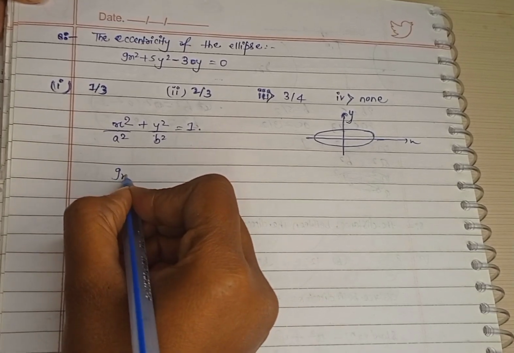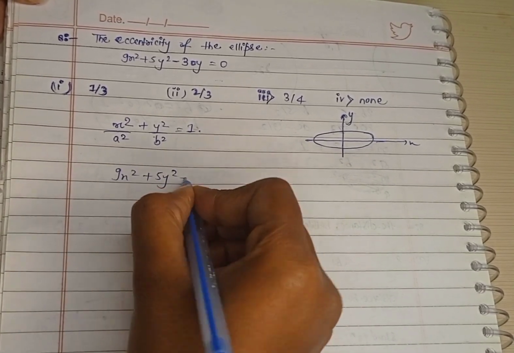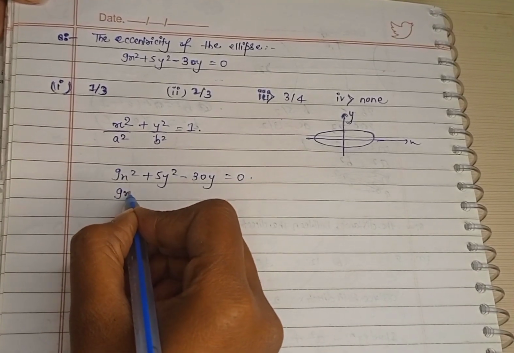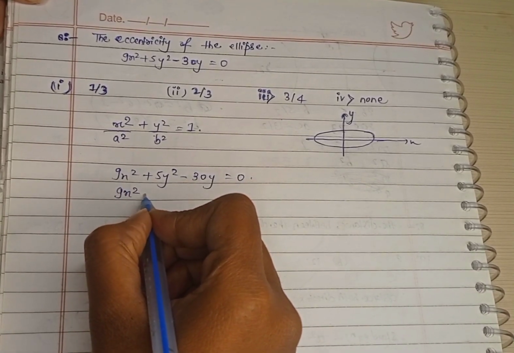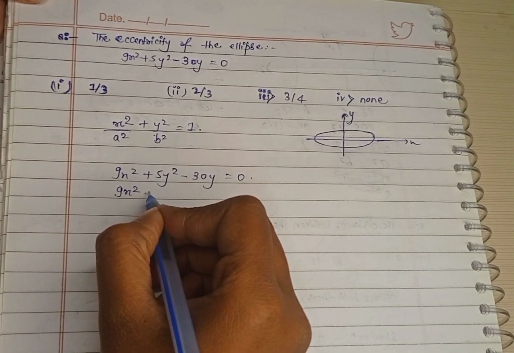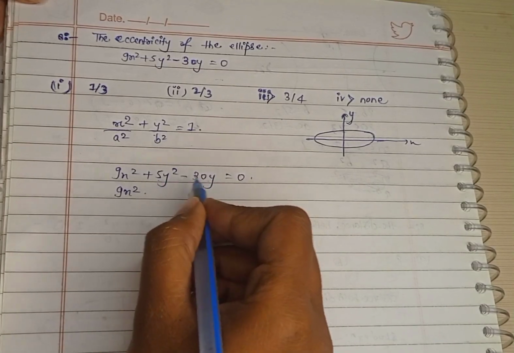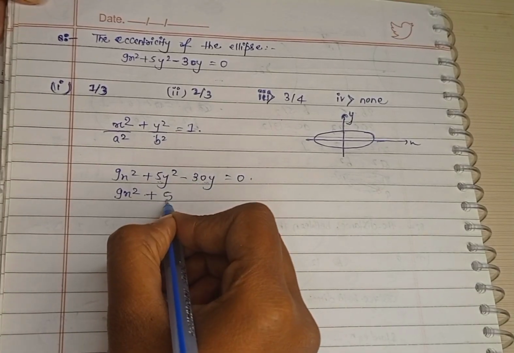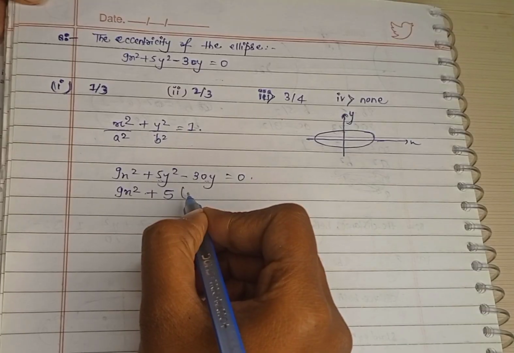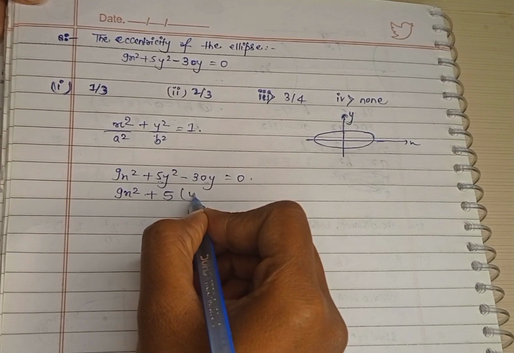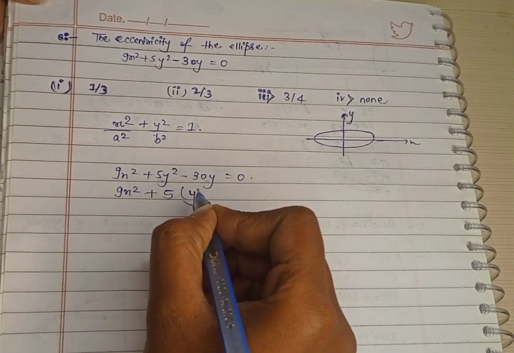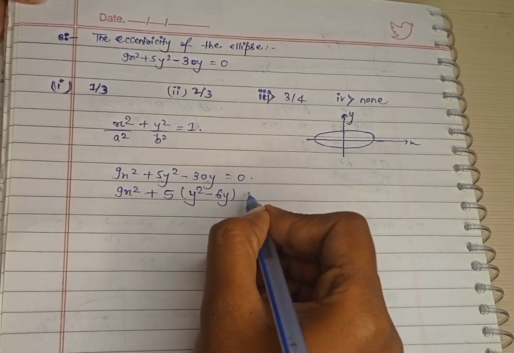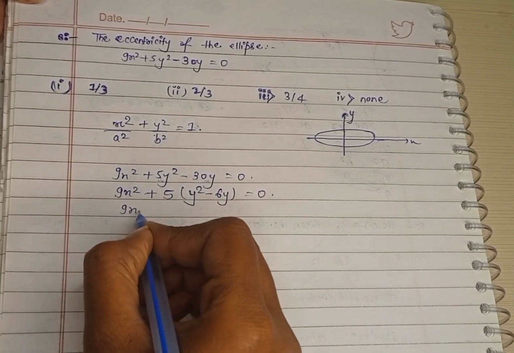So I'm writing 9x square plus 5y square minus 30y is equal to 0 over here. Let's take 9x square as it is. Then, taking 5 common from the remaining terms, we get y square minus 6y. So this is 9x square plus 5 times y square minus 6y.